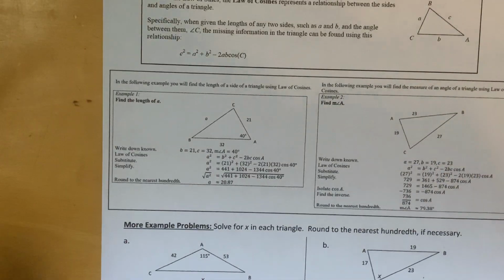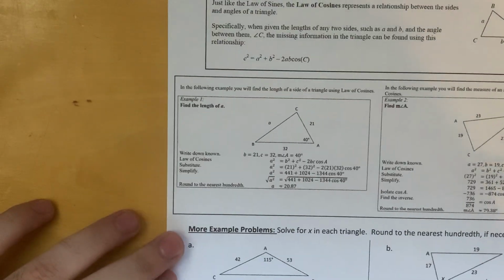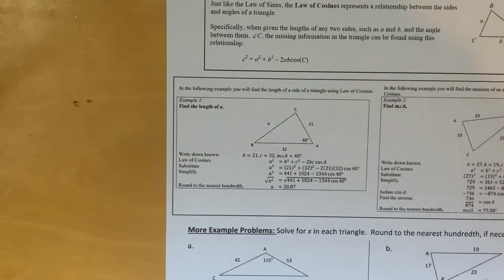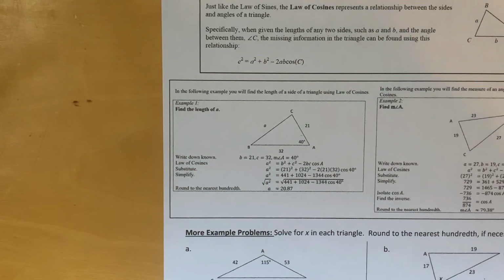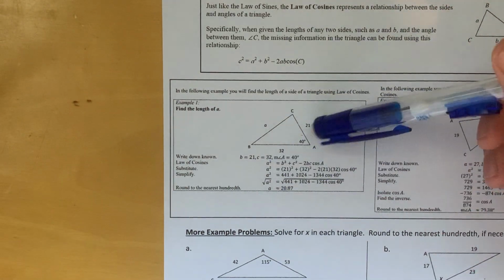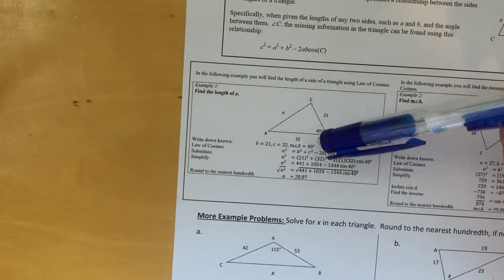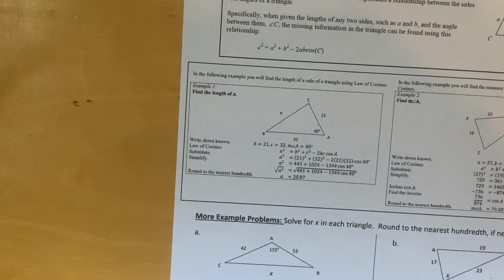And then, if we look at the examples, we are given a missing side length, like normal. We have the angle, but we only have one angle this time. On the other problem, we had a similar scenario: we either had two side lengths and one angle, or two angles and one side length. But here, we have one angle and two side lengths, and we're trying to find another side length. That's why we use the law of cosines.